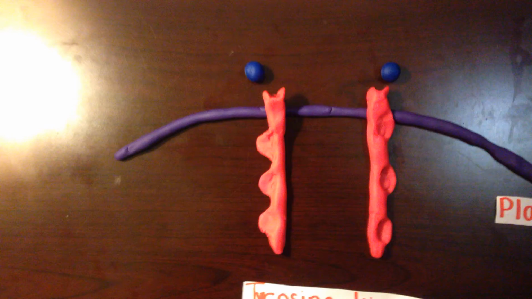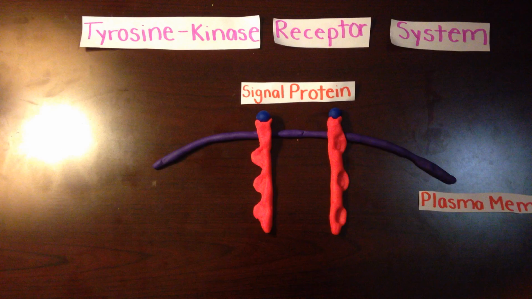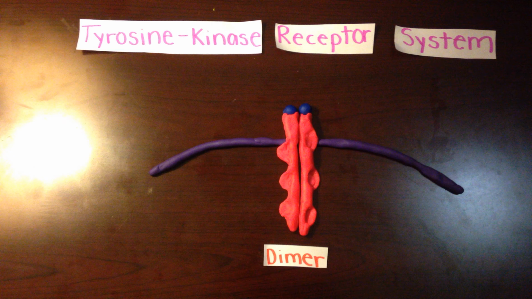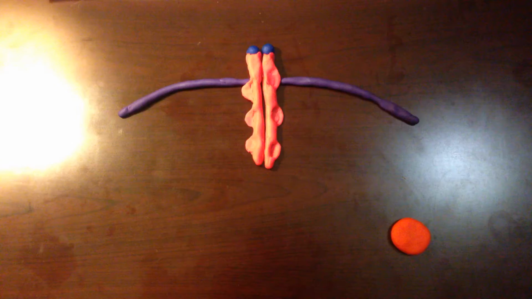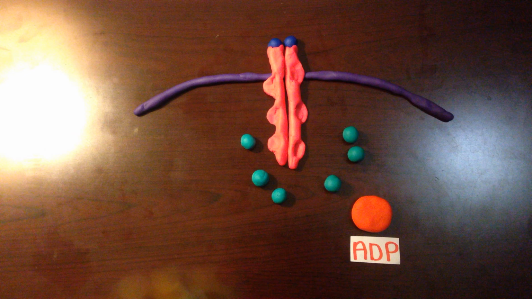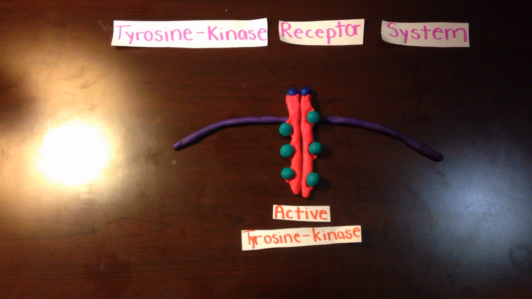Signal molecules attach to the tyrosine receptors. This causes the receptors to move closer, creating a dimer. The receptors become activated. ATP phosphorylates the receptors by giving each a phosphate. The ATP becomes ADP. Now the receptors are fully activated.